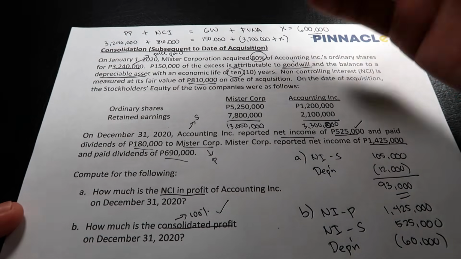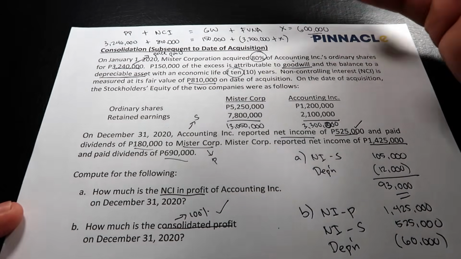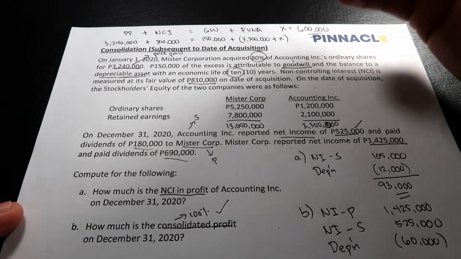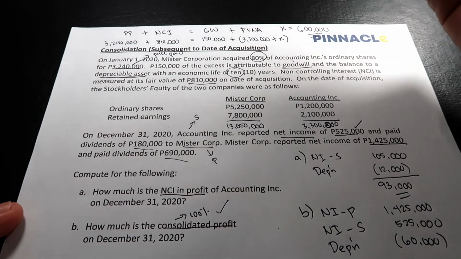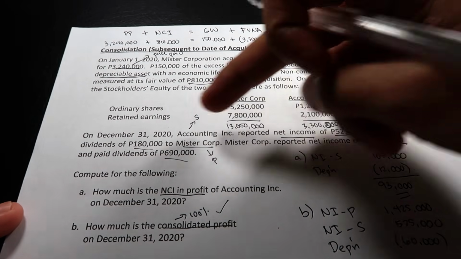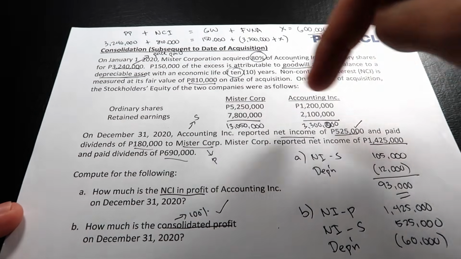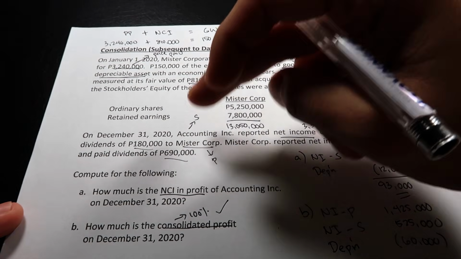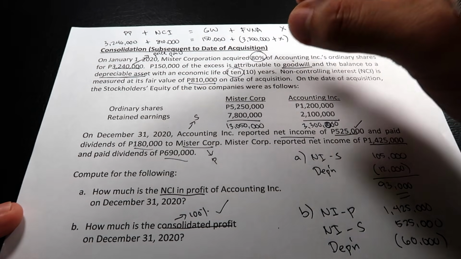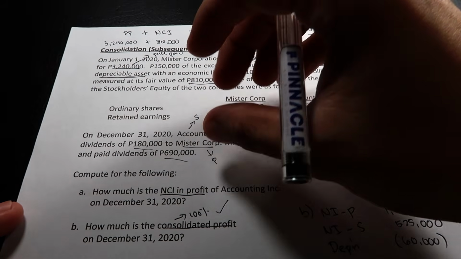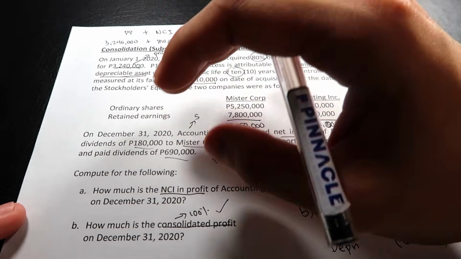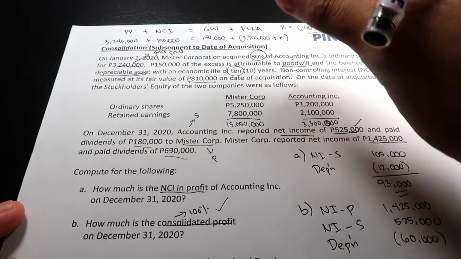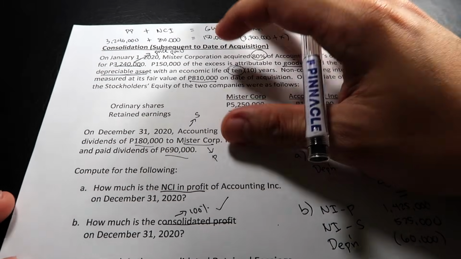Now, the concept of working paper entries, we use it or reflect it because the parent and the subsidiary are one for the purposes of the consolidated FS, right? So in that case, if the sub declared 180 dividends, actually paid 180 dividends to Mr. Corp, it means that the net income of Mr. Corp is overstated. Does that make sense? Okay, because they should be one, we have to eliminate this transaction. Okay? Actually, this is an example of an intercompany transaction. So, this is an intercompany dividend. We need to eliminate it. Okay?